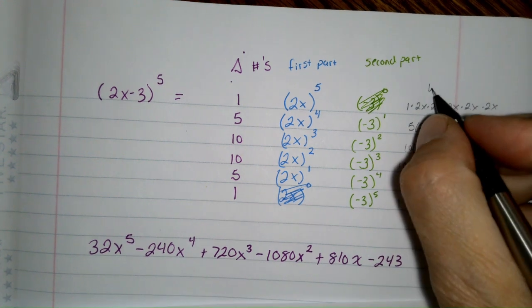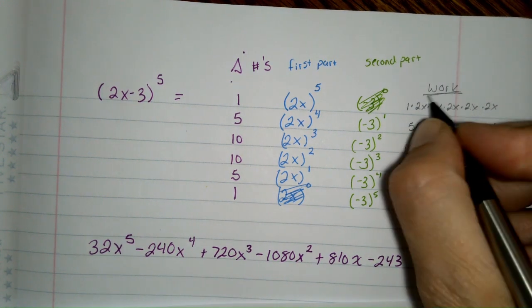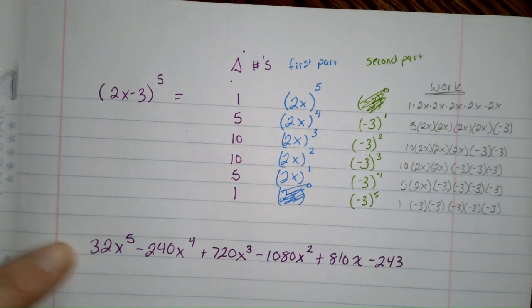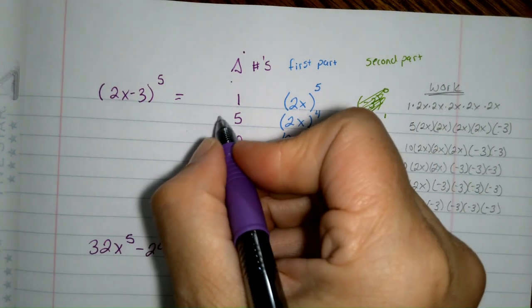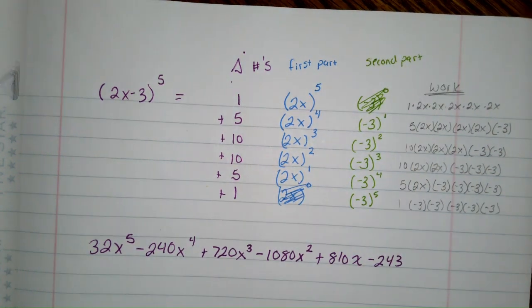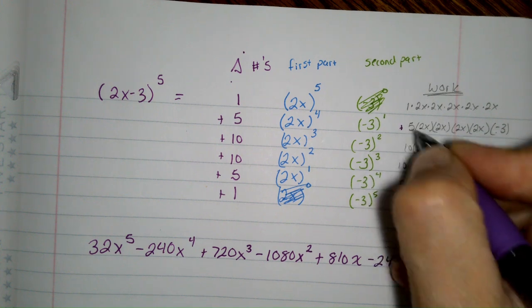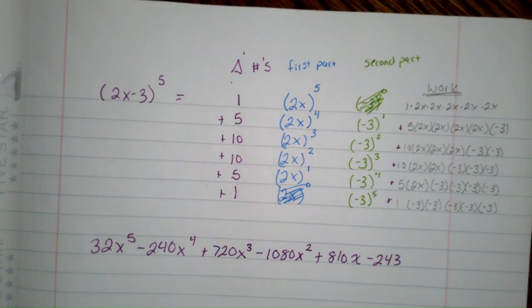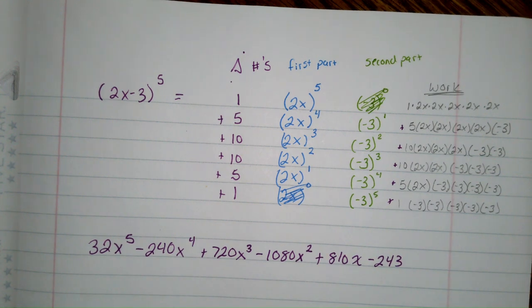So over here, I just did the work written out of what is written here. So this is my answer. Technically, that's what I wrote at the bottom. The top line plus the second line plus the third line plus the fourth line plus the fifth line plus the sixth line. And this saved us from having to multiply it all the way out.